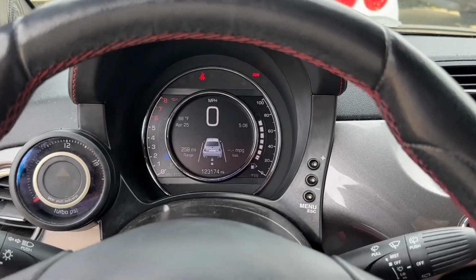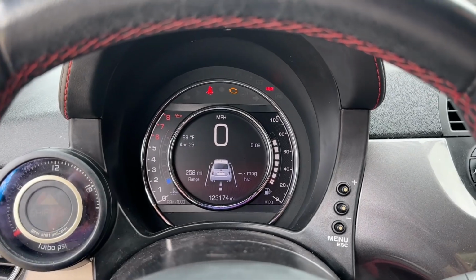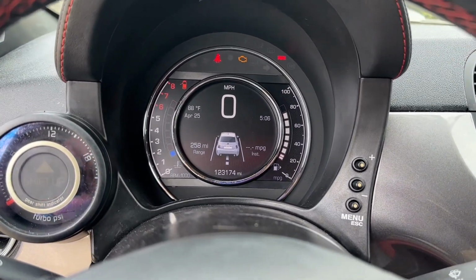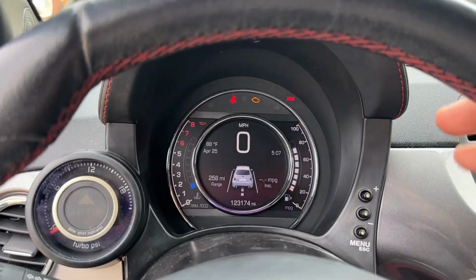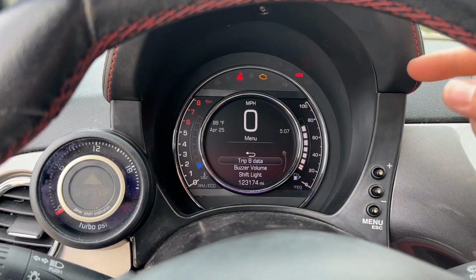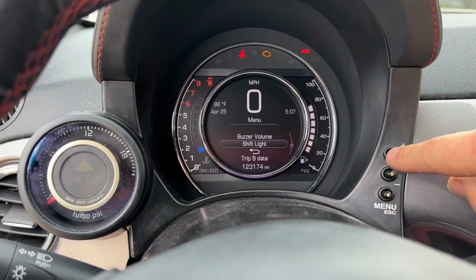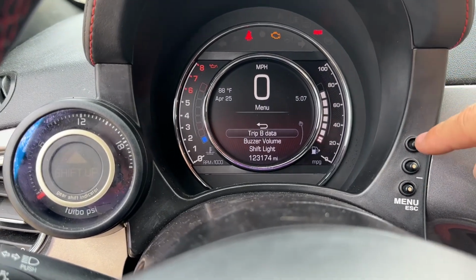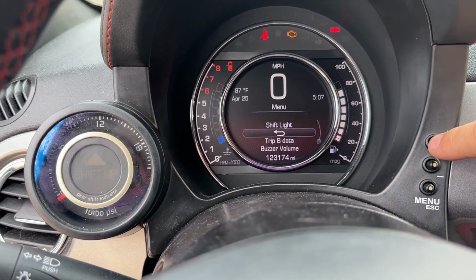Hey guys, real quick, I just wanted to go over some questions about the Fiat 500 Abarth TFT displays. Sometimes I've seen people get the TFT display, go to the menu to set the date, time, etc., and you don't have any of the menus here. There's a lot of missing menus, therefore you can't set your date or your time.